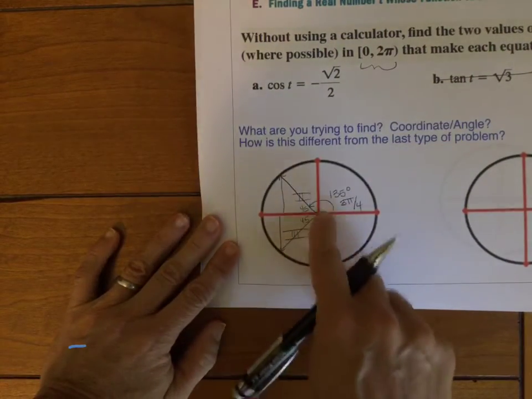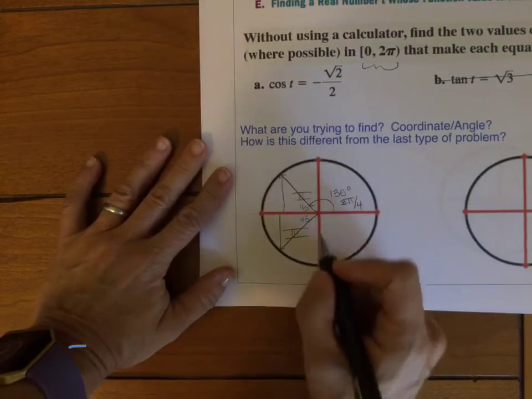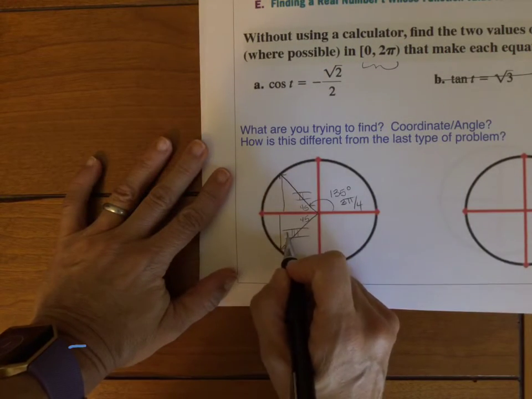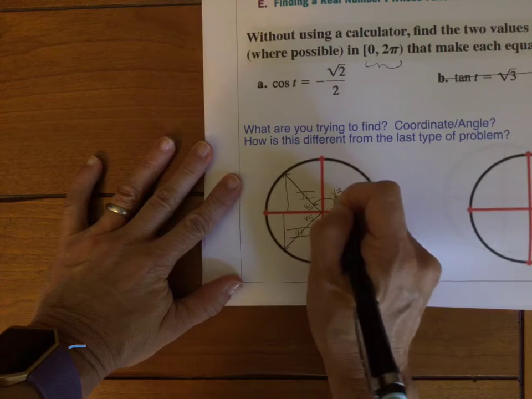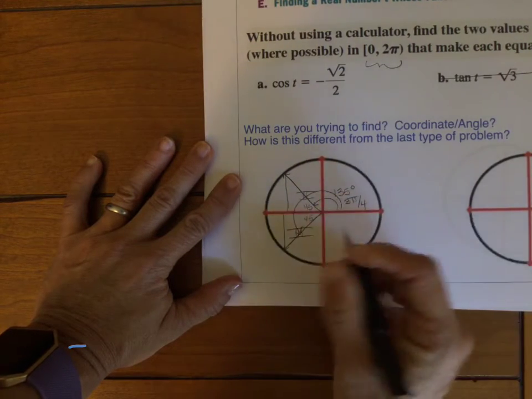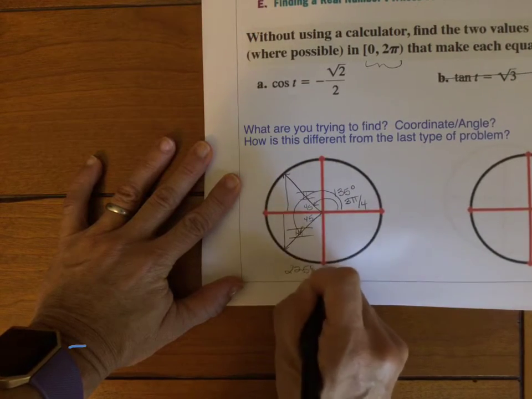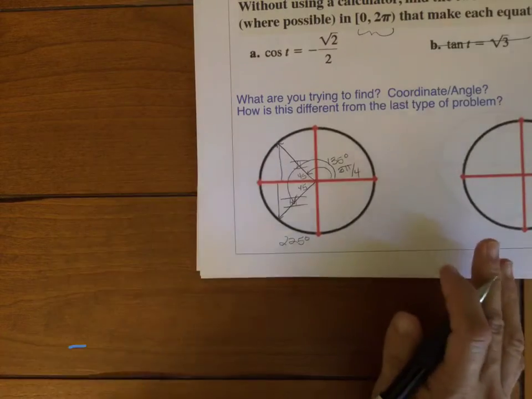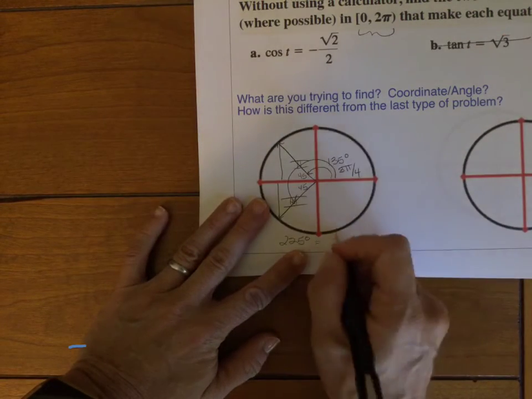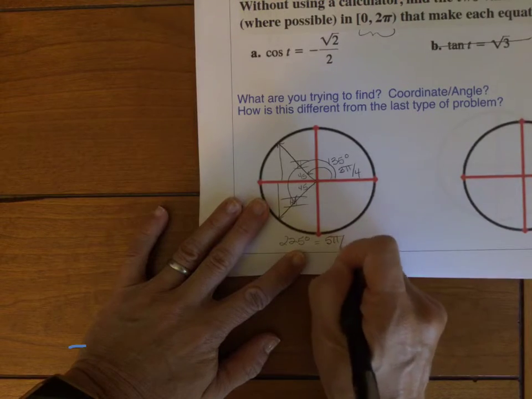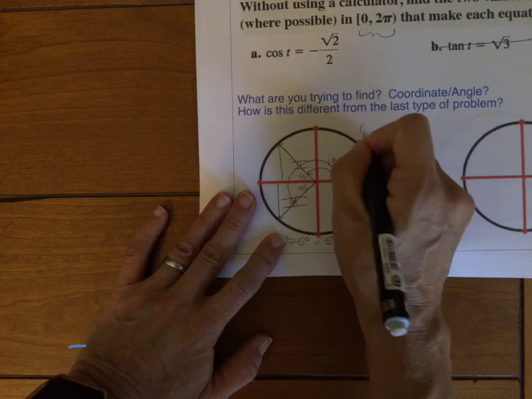This terminal side over here is 180 plus 45 degrees, so the second angle is 225 degrees, or 5 pi over 4.